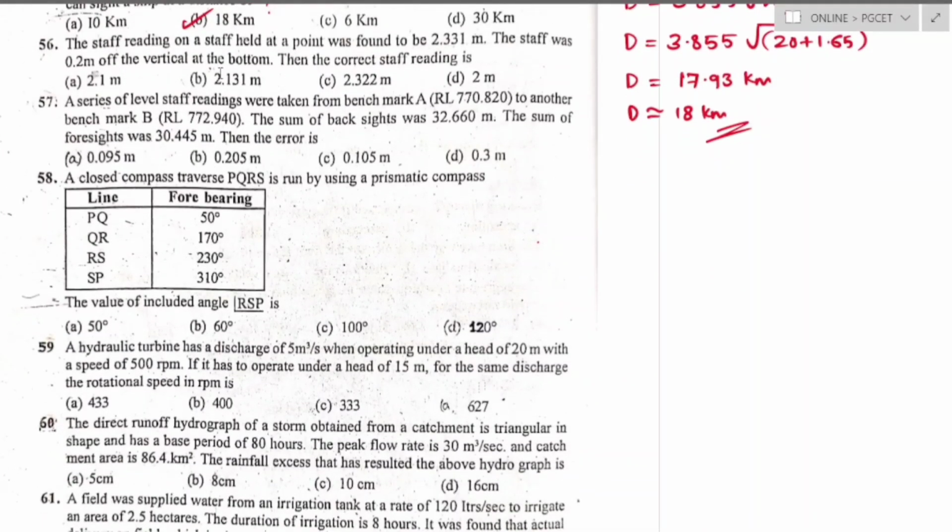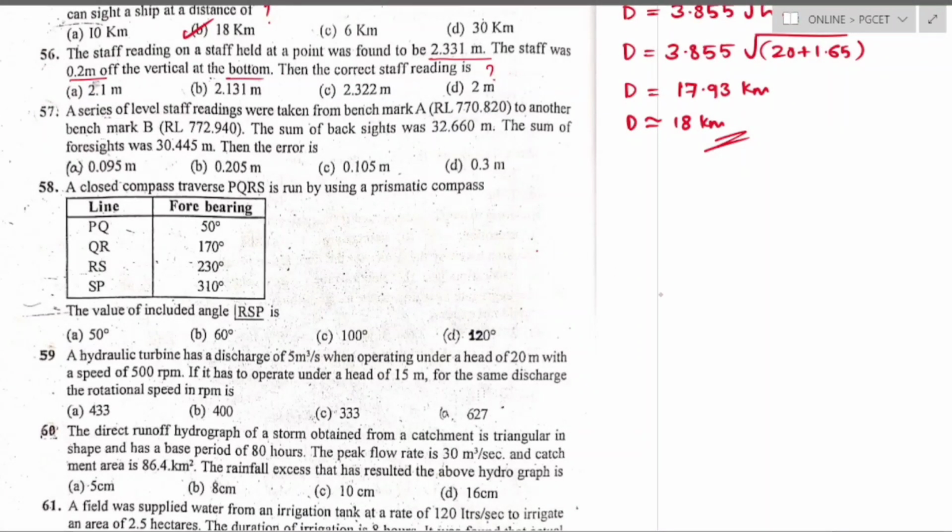Question number 56. The staff reading on a staff held at a point was found to be 2.331 meter. The staff was 0.2 meter off from the vertical at the bottom. The correct staff reading is. So let's draw a diagram so that you can clearly understand the problem. This is the staff reading at which the staff held is found to be 2.331 meter, and it is 0.2 meter off at the bottom.